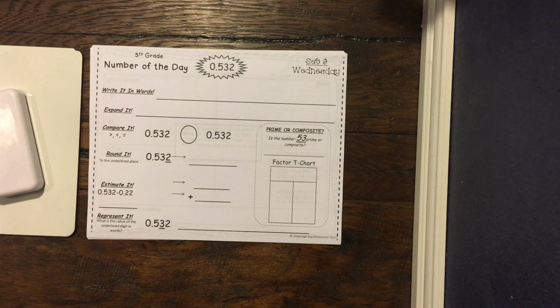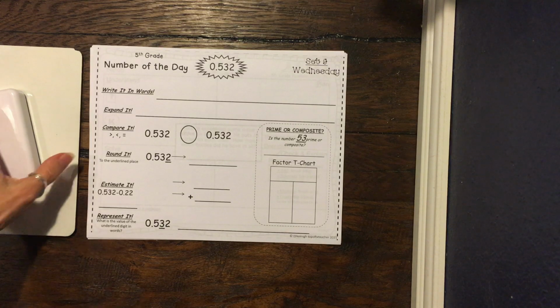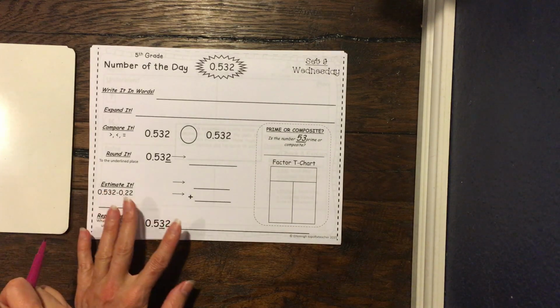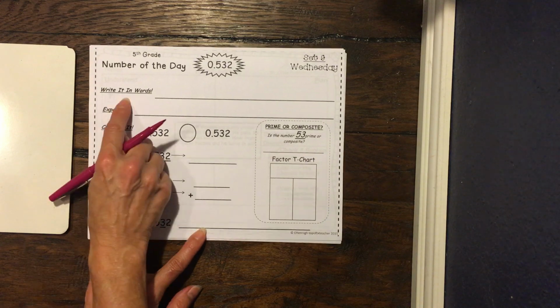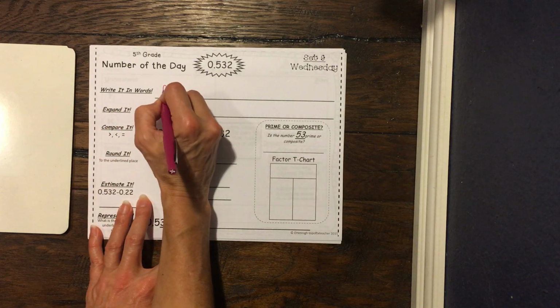Okay, this is set 9, Wednesday. This is page 2 and 3. So we have our number of the day. It is 532 thousandths. So they want us to write it in words.